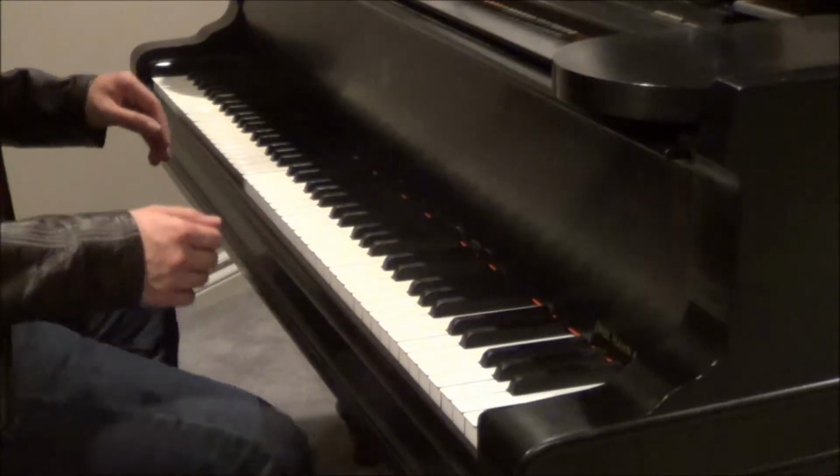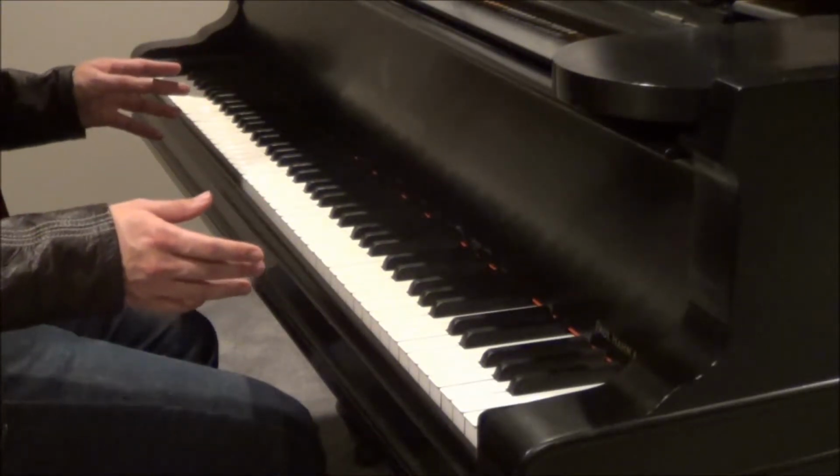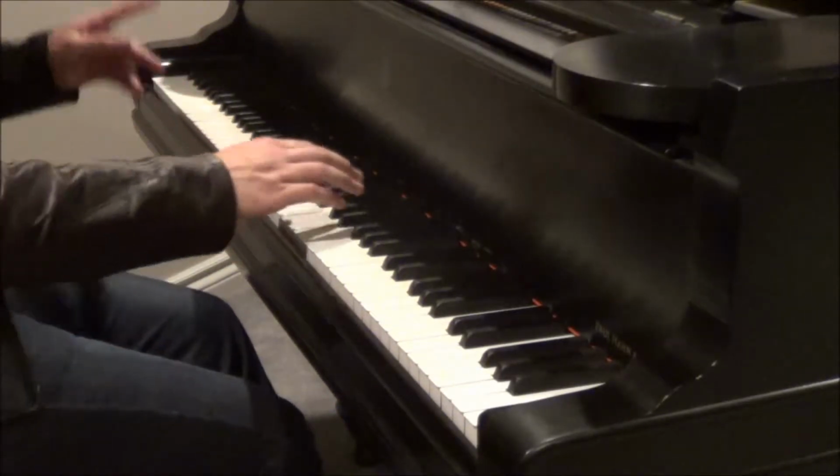Here's what I mean. If I play this opening with too much rubato, for instance, what can I do with the theme gesture when it goes higher?